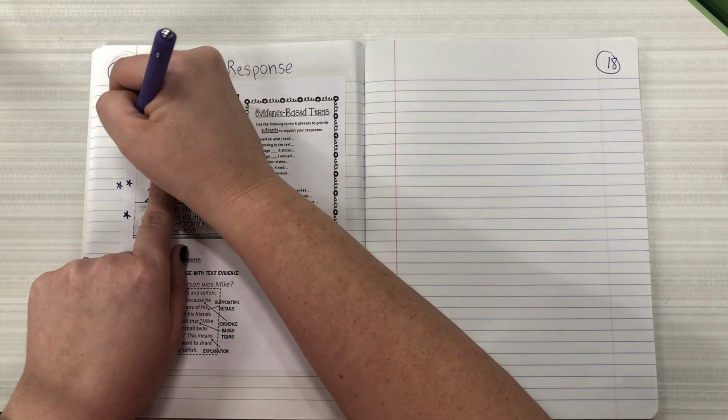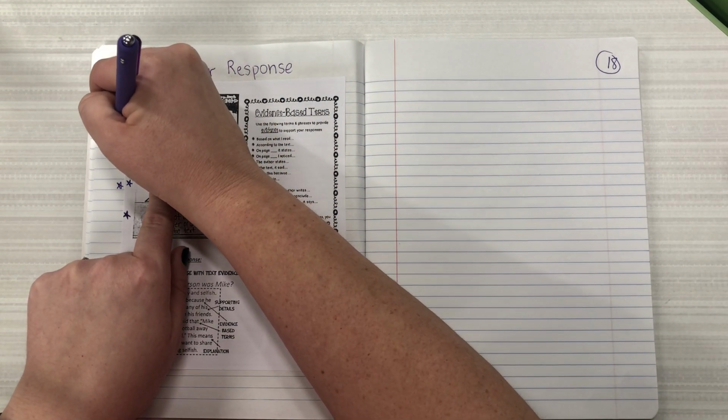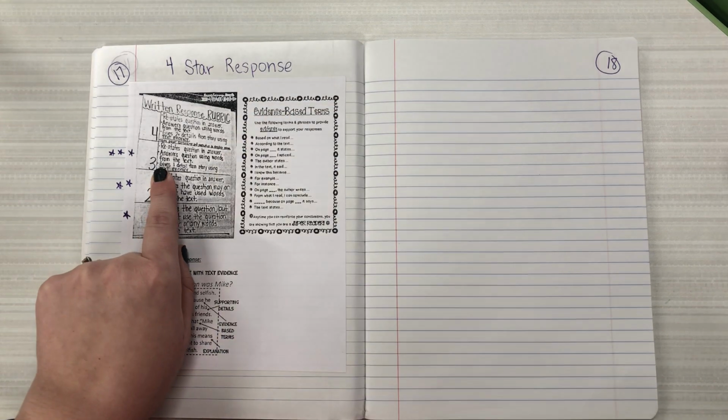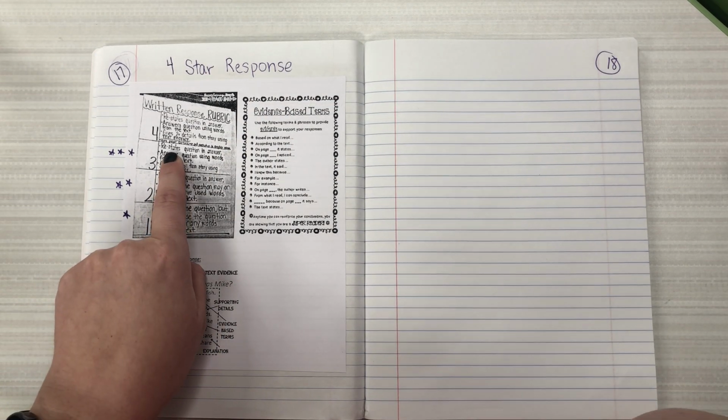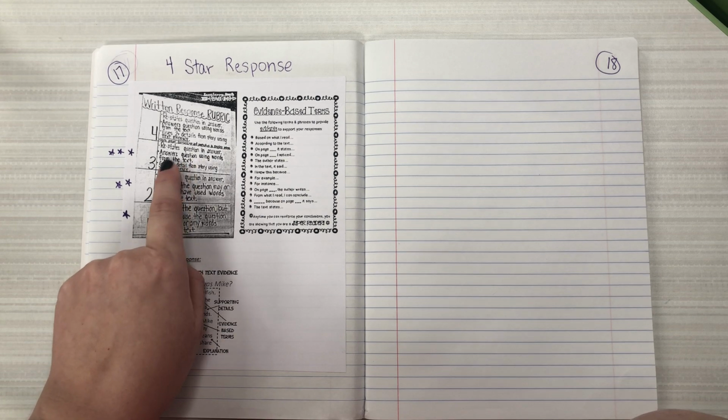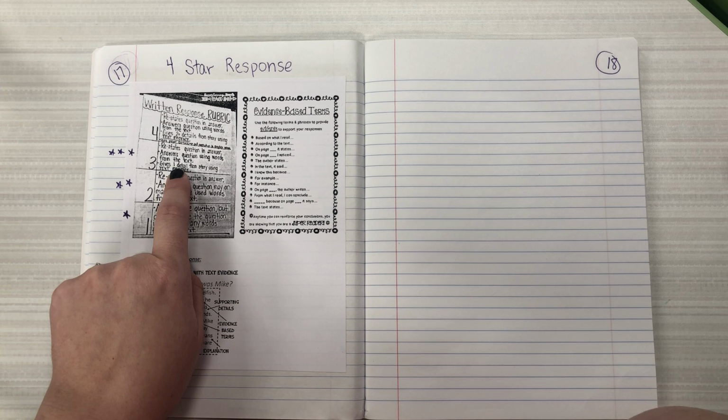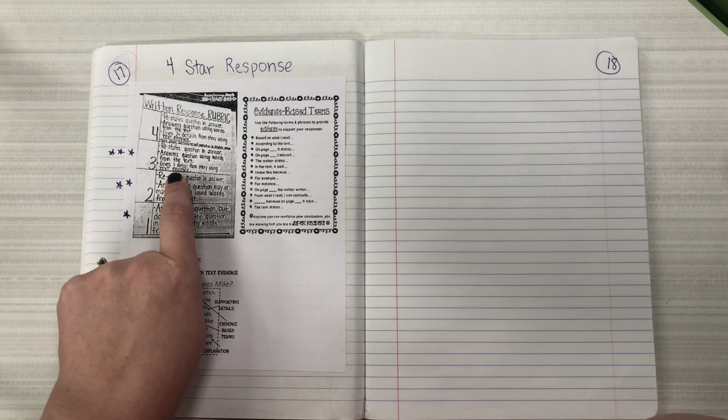Moving up to maybe something that you have been used to in the past in a younger grade could be almost like a 3-star response. And this could be where you did restate the question in your answer. You did answer your question using words from the text, but you only give me one detail from the story using that text evidence. So you're doing a great job. We just want to make sure that as fourth graders, we're going to give our reader a little bit more.